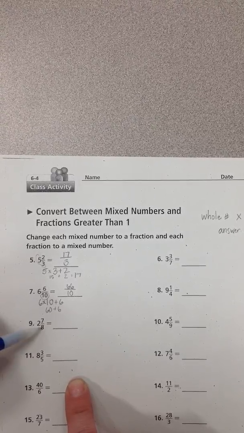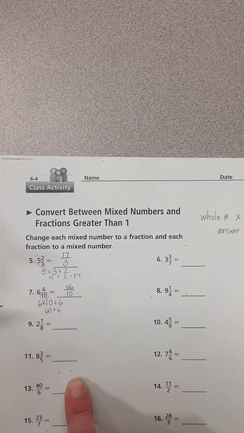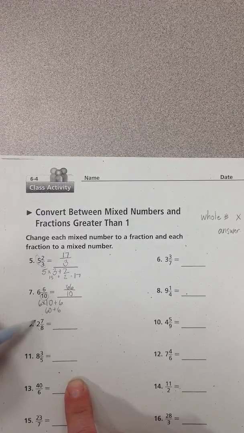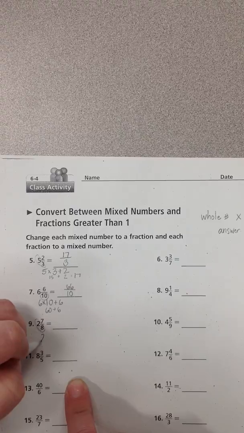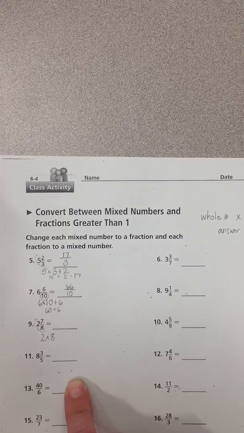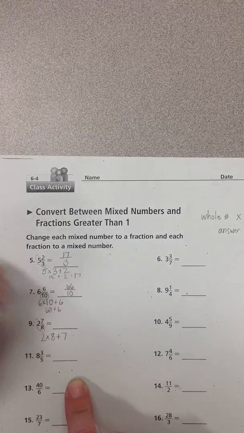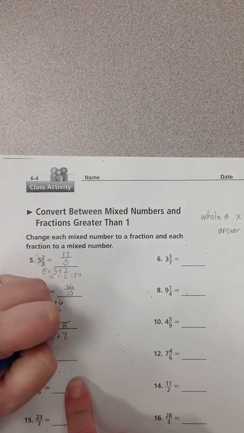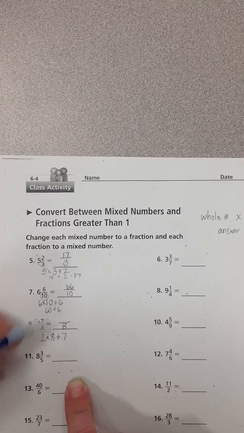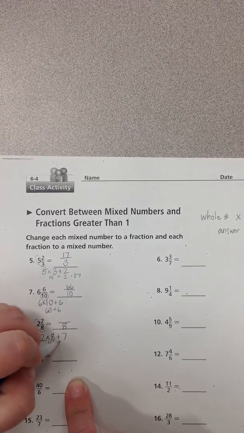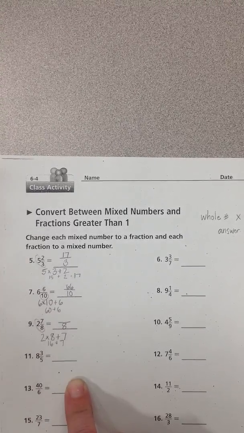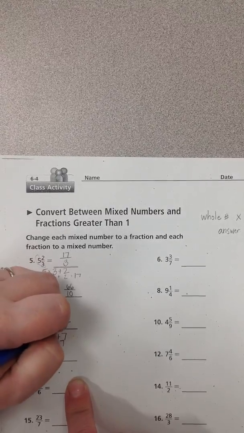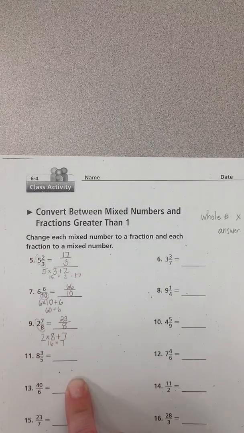2 7/8 is going to turn to an improper fraction. We're going to do 2 times 8 and add my numerator. Remember, my denominator stays the same, so I have an 8. So 2 times 8 is 16 plus 7. I know 6 plus 7 is 13. Carry my 1, it gives me a 20, so it's going to be 23/8.